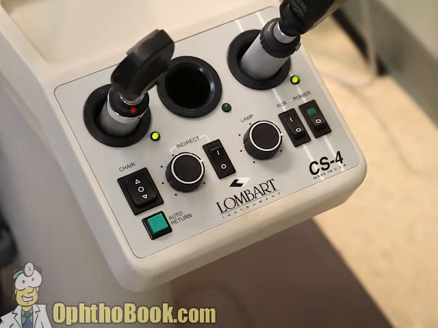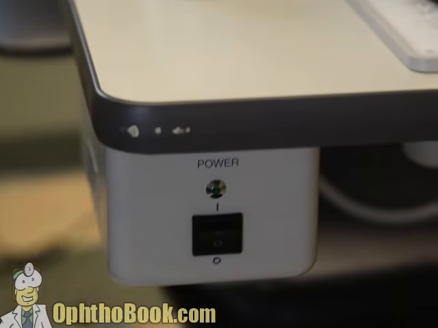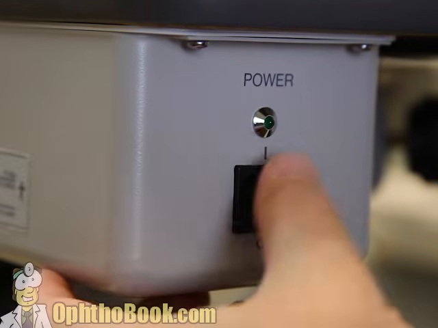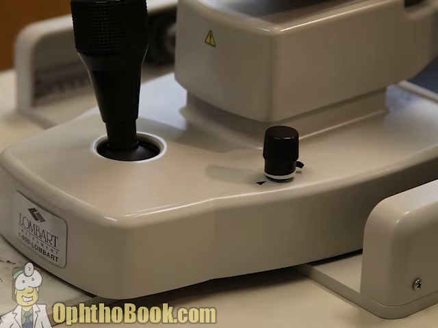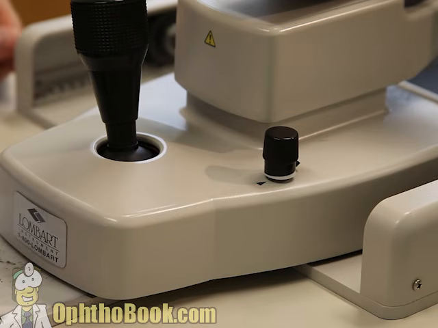Then you need to learn how to turn your light on. There's usually an on button on our central console here. Underneath the table itself, there's usually another on button. And then you need to track down the rheostat, and that controls the actual intensity of light. It's often under the table, but sometimes, at least on this unit, it's actually on the base itself, which is quite convenient.